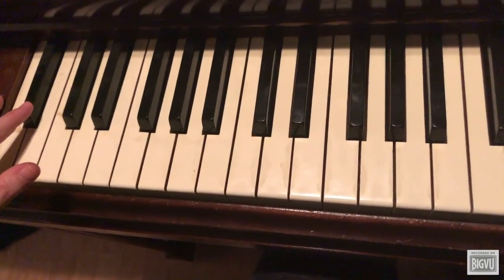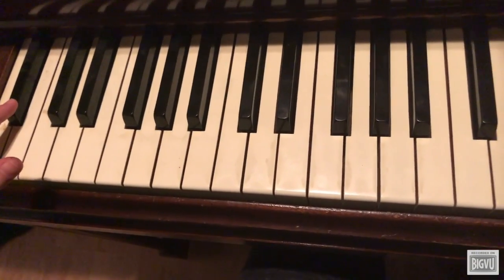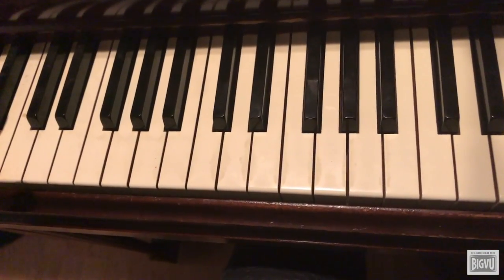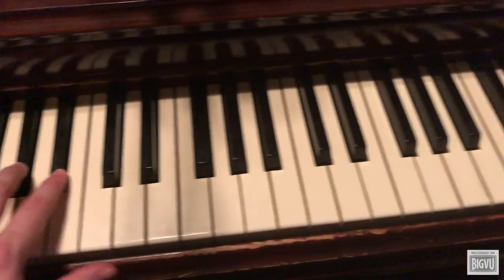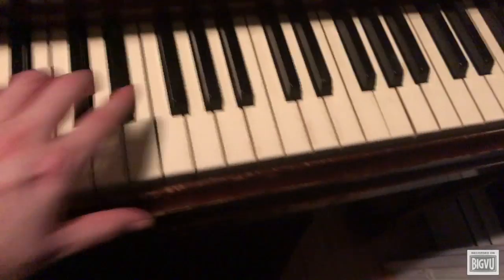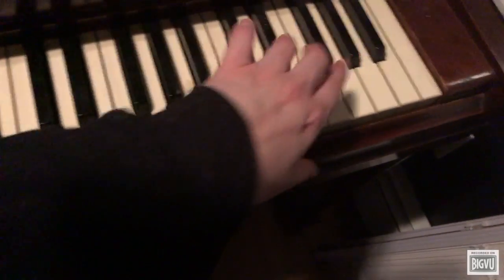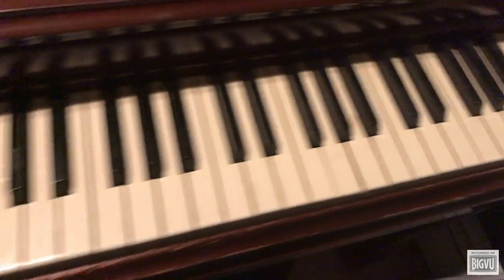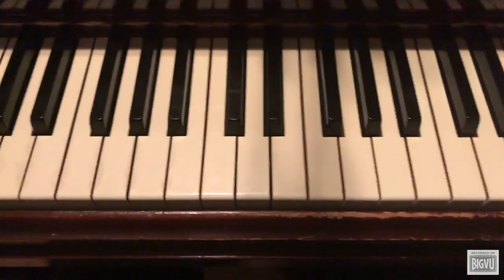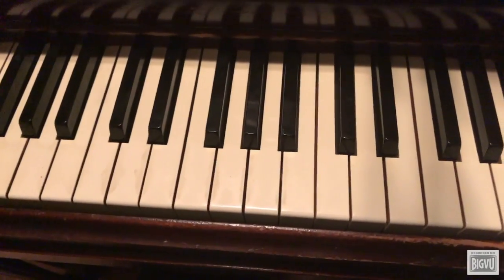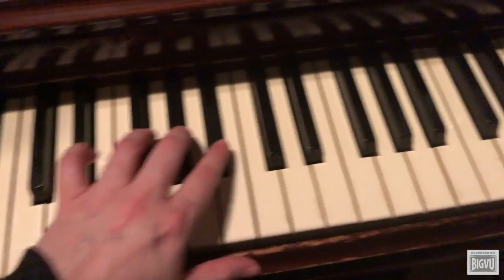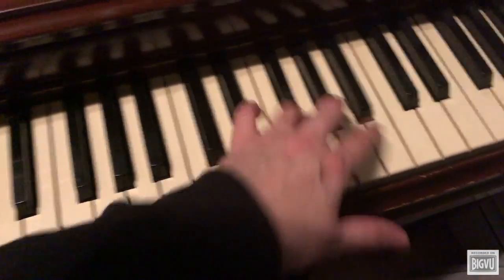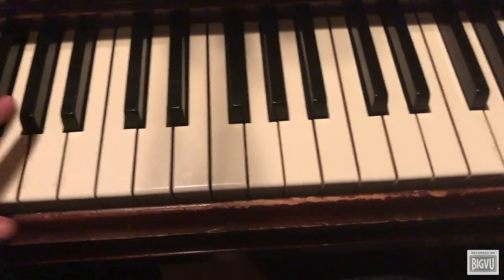So now we're going to do a listening exercise. First, I'm going to play all the groups of 3, going from left to right. Notice how the sound moved. If you said the sound moved up, you were correct. Sound goes from lower to higher.